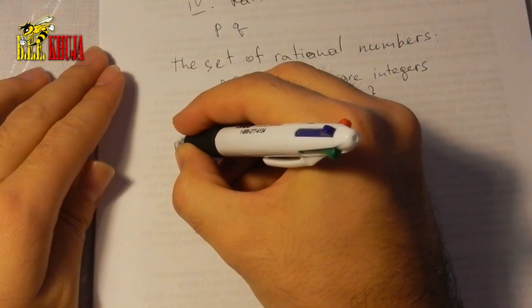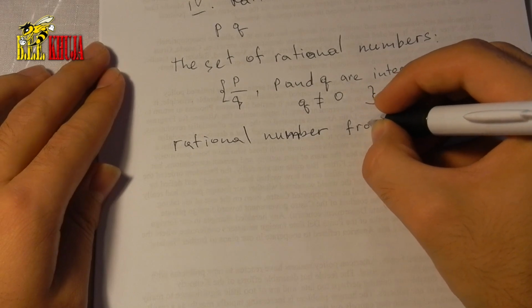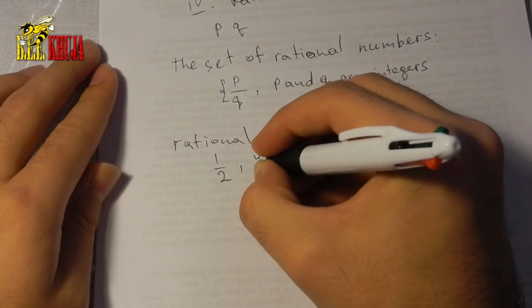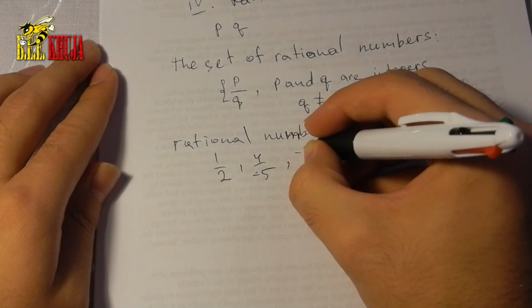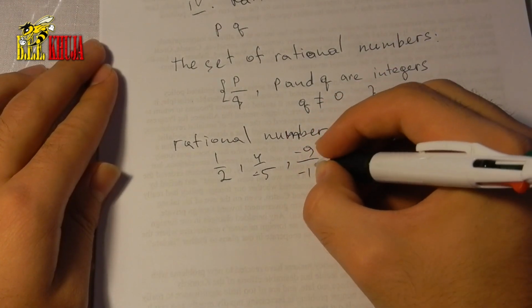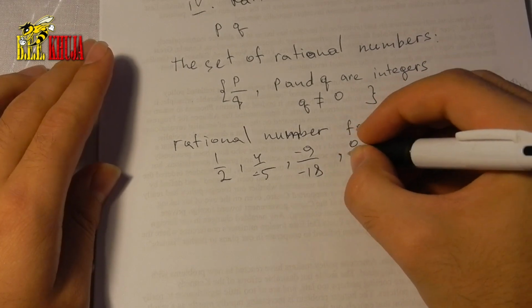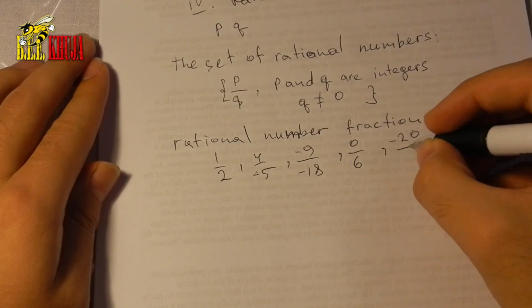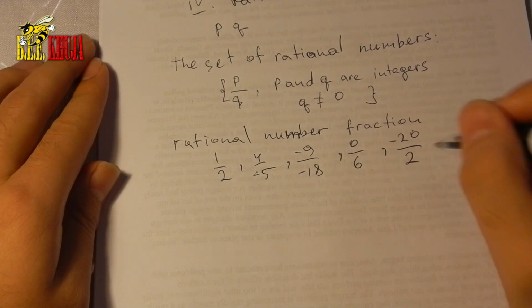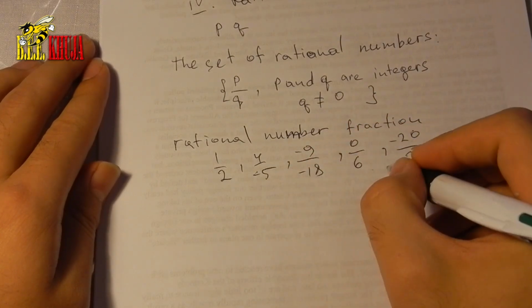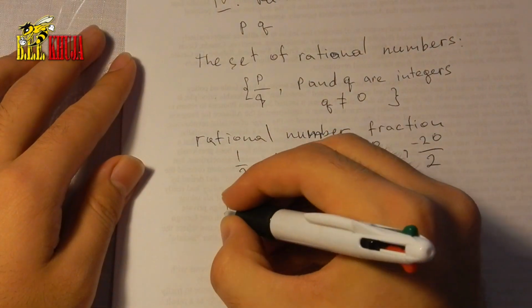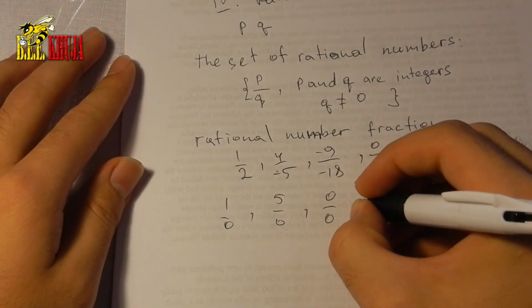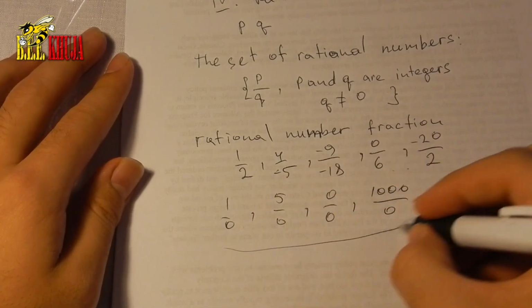Therefore, rational numbers are fractions, like 1 over 2, 4 over minus 5, or maybe minus 9 over minus 18, or 0 over 6, and minus 20 over 2, but the denominator cannot be 0. For example, 1 over 0 or 5 over 0 or 0 over 0, 1000 over 0. These are undefined numbers.